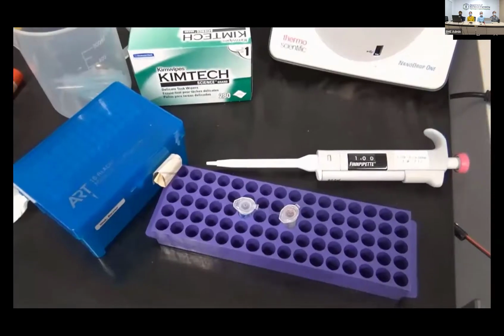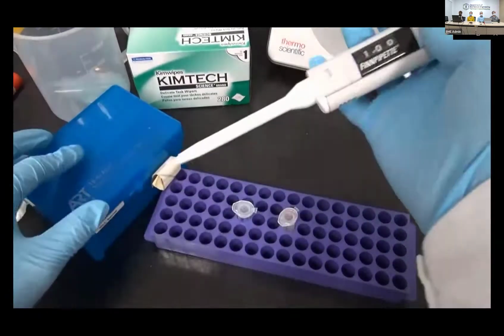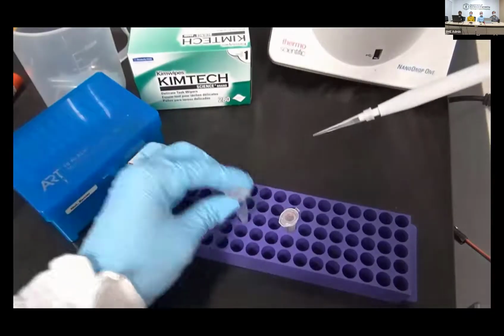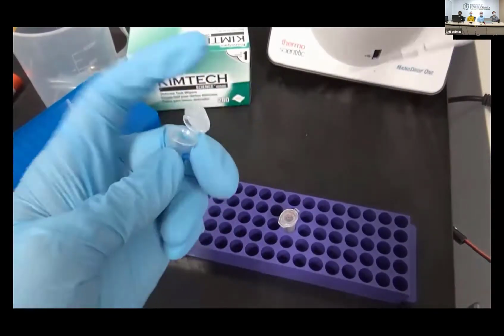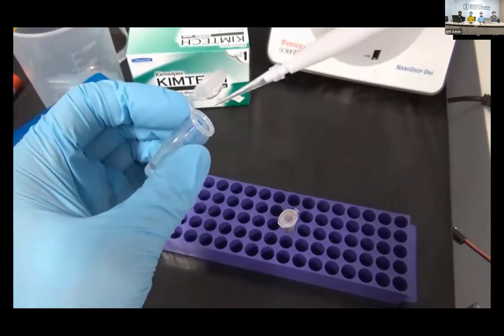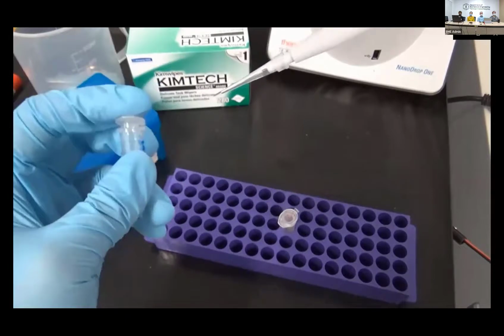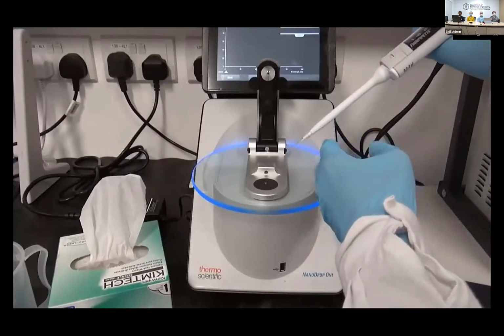Then we're going to load your DNA sample on the NanoDrop. Still 1 microliter. Pick up a new tip. Take your own DNA sample that you extracted and pipette out 1 microliter, just like how you put on the blanking solution.